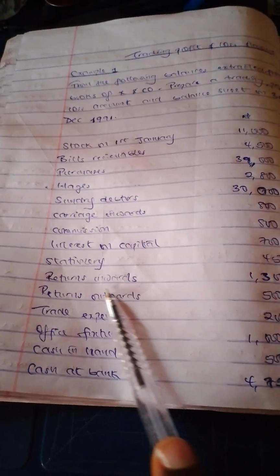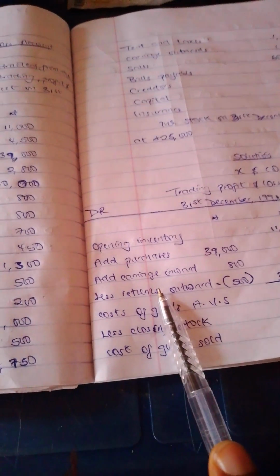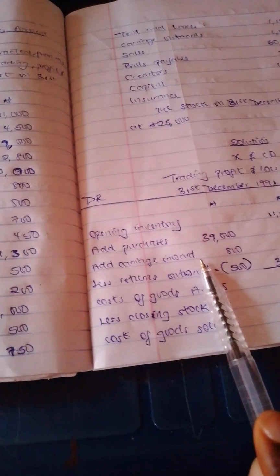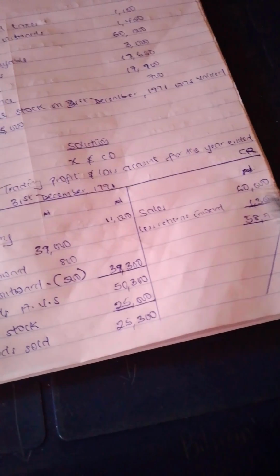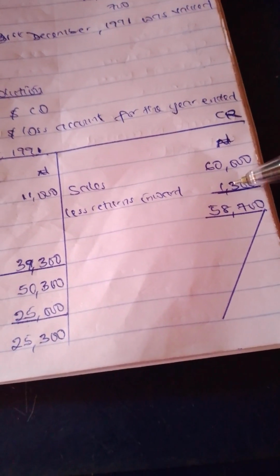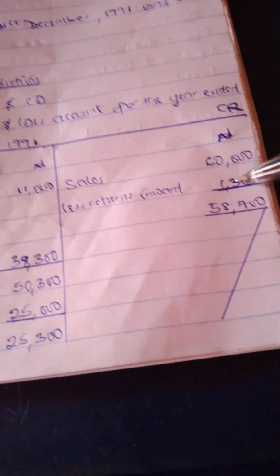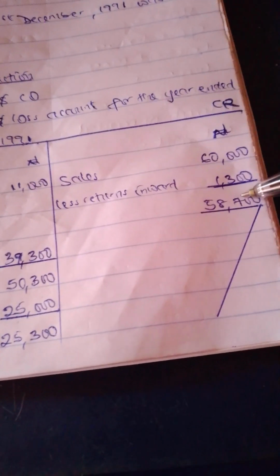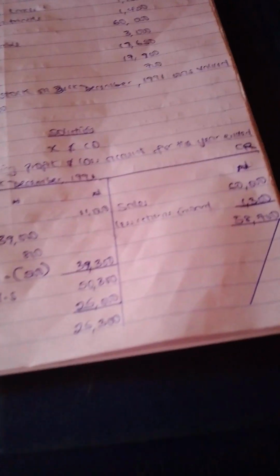Less returns outward is for this place, that is 500 for here. But for this credit side, the less return inward is 1,300. So when you do this, you have 60,000 minus 1,300. You'll be getting the sum of 58,700.